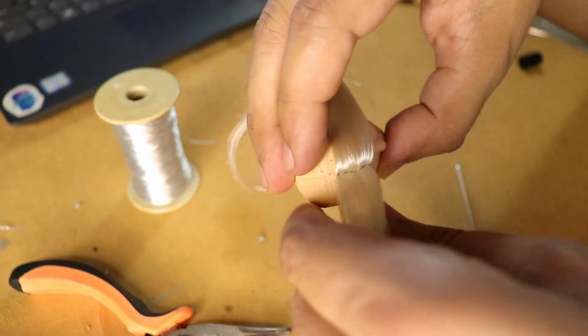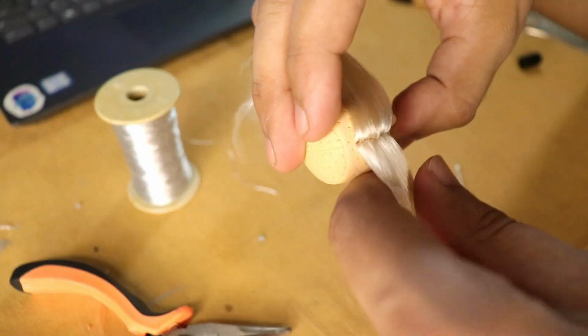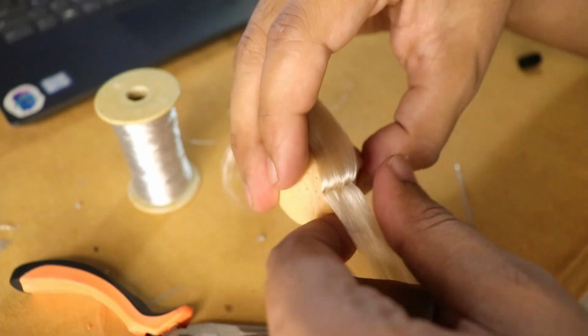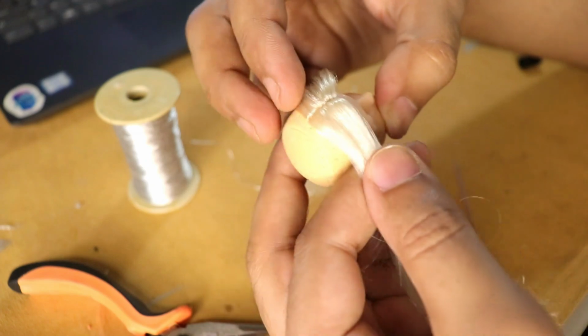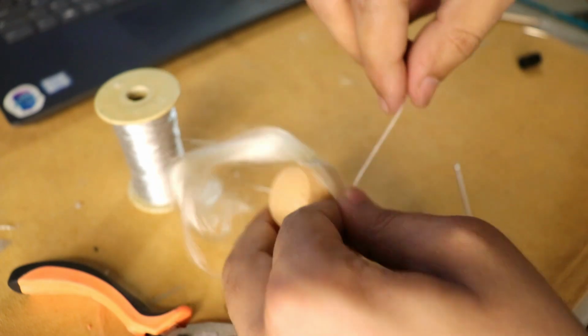I keep the parting line hair tied up separately as I've experienced messy hair when the process finishes, and if you know me by now, you know that I don't like that.